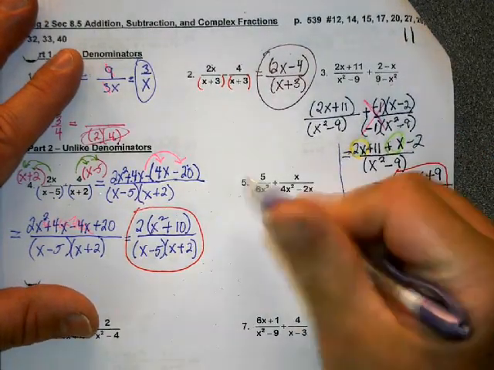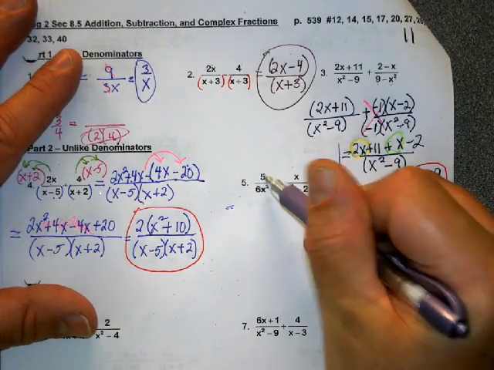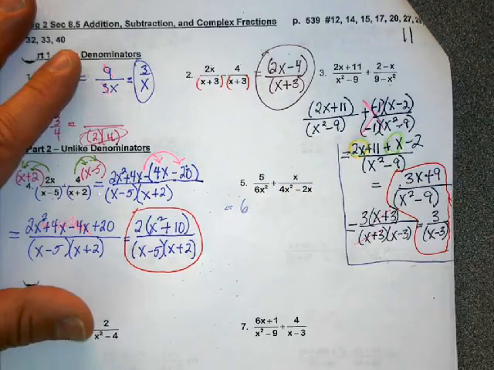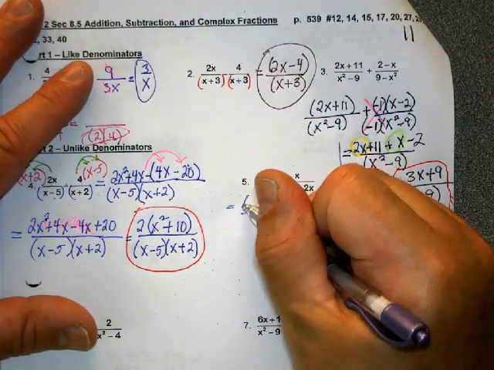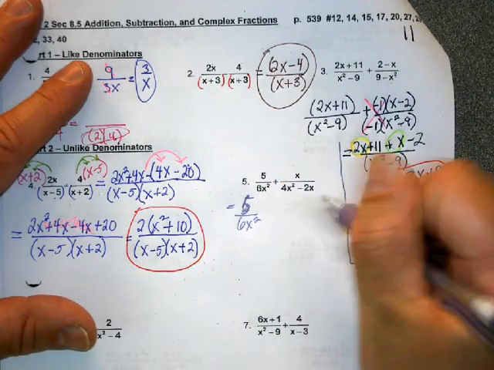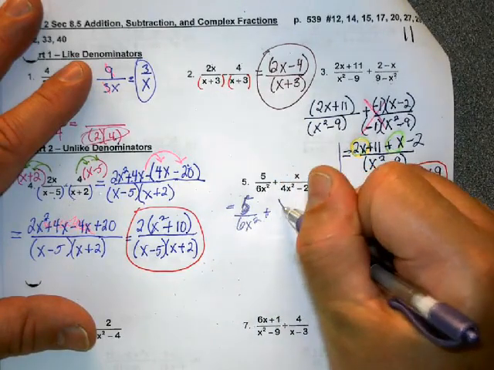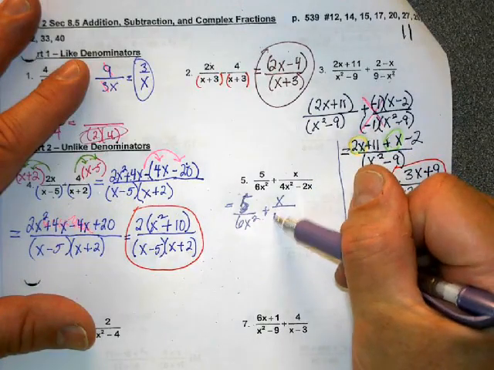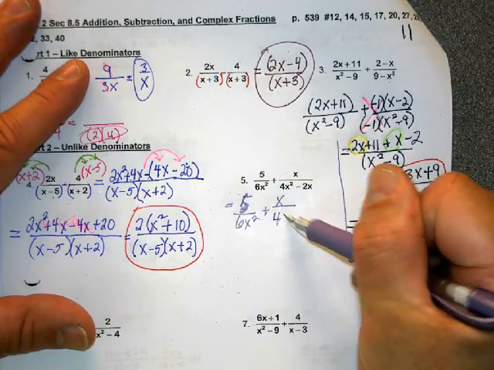So I have 5 over 6x squared plus x over, I'm going to take out a 4, and then x leaves me, not a 4, a 2.